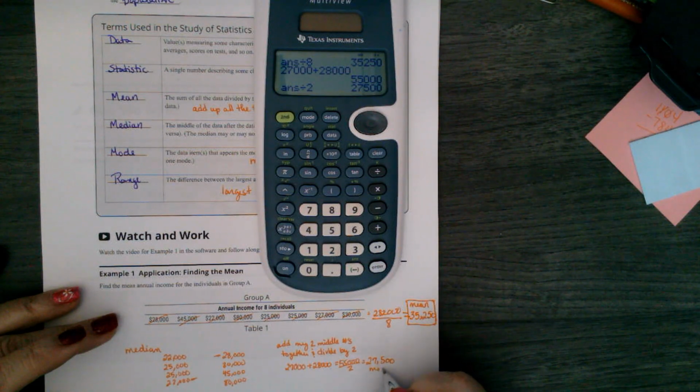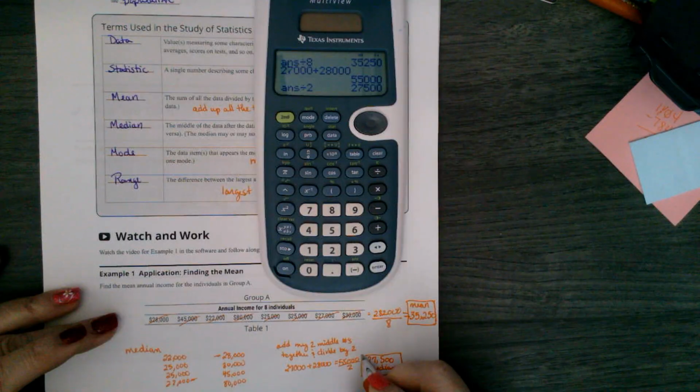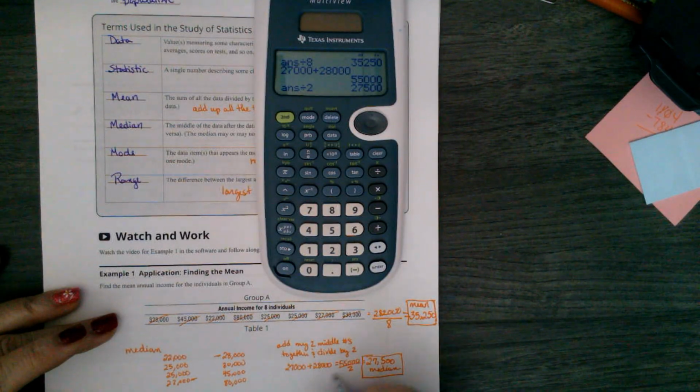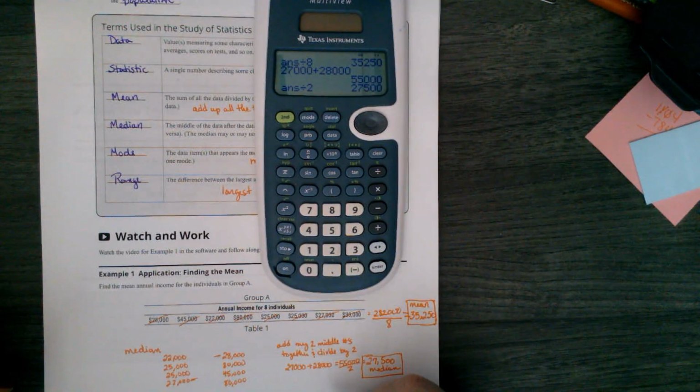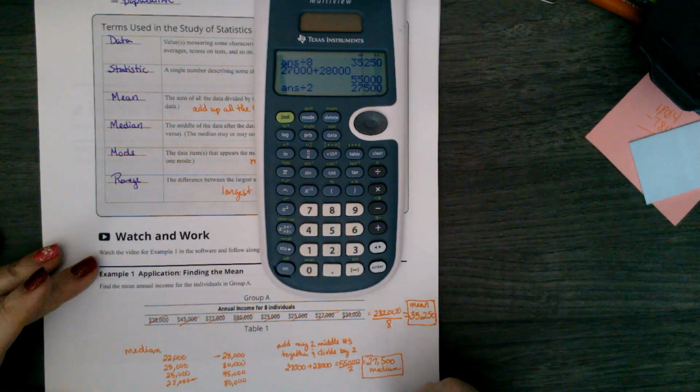This is my median. You only do this part right here when you have an even number of numbers. If you have an odd number of numbers, you'll have a middle number, and that's the number you go with.